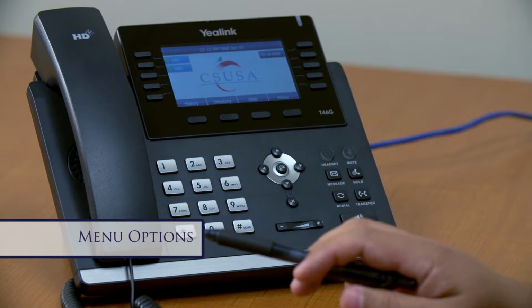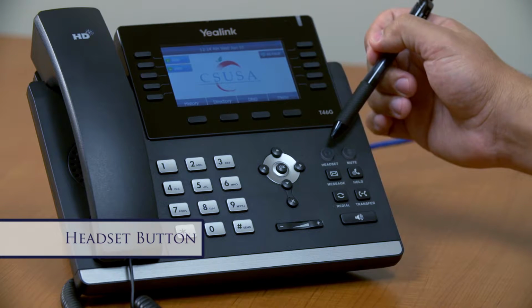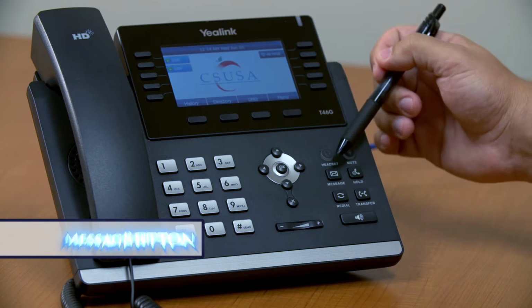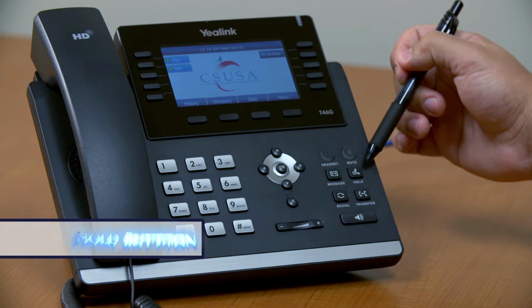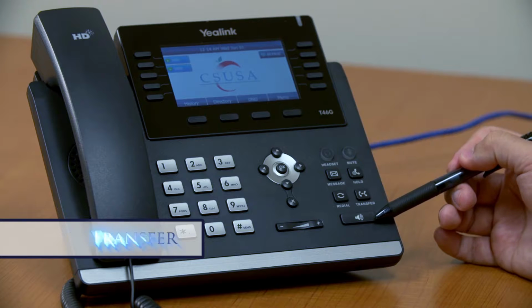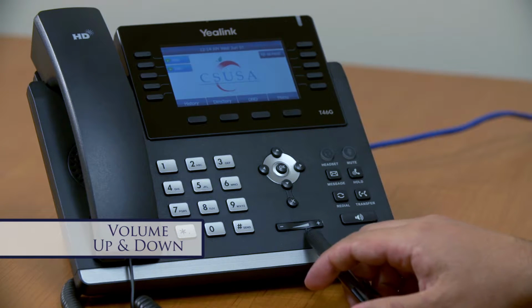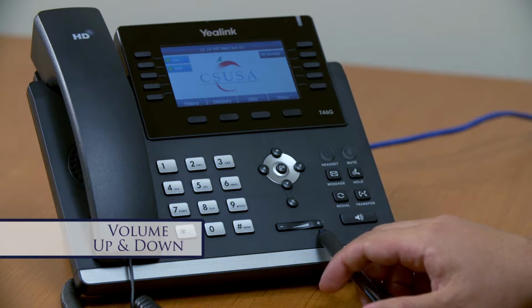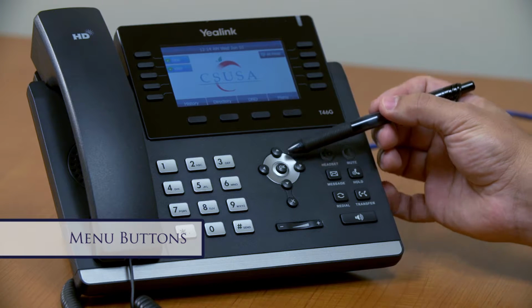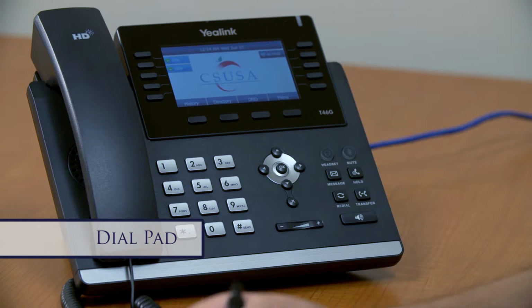And the menu key. Next we have a headset key. If you have a headset, this is what you use to answer calls on the headset. Followed by the mute key, message, hold, redial, and transfer. This is your speakerphone key. To adjust volumes, this is your volume down and up button. Here we have menu keys to toggle through the menus, and your dial pad.